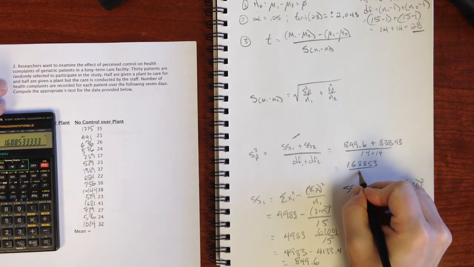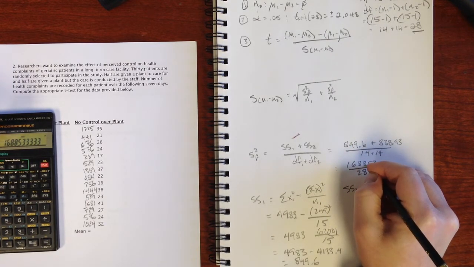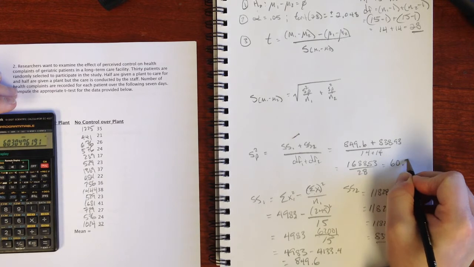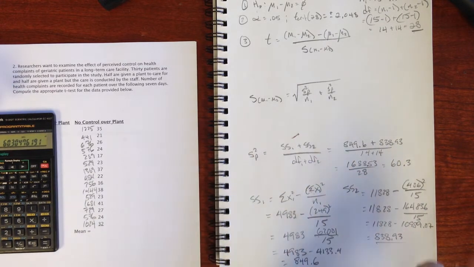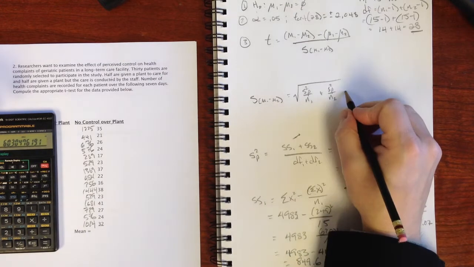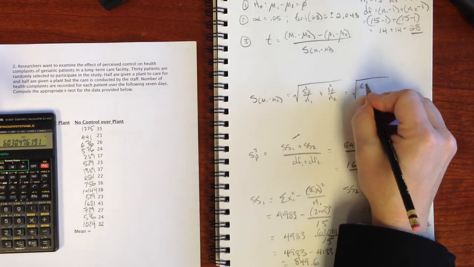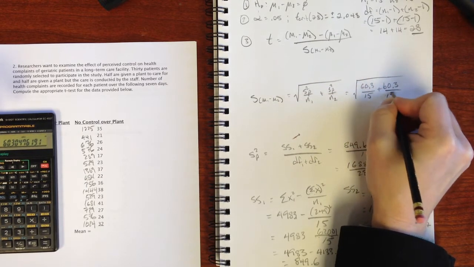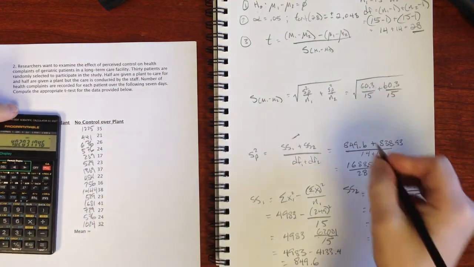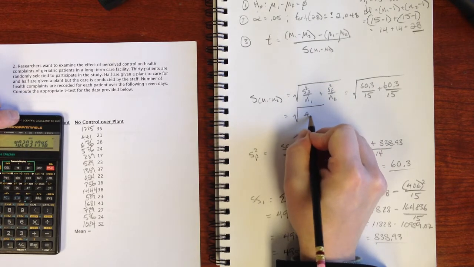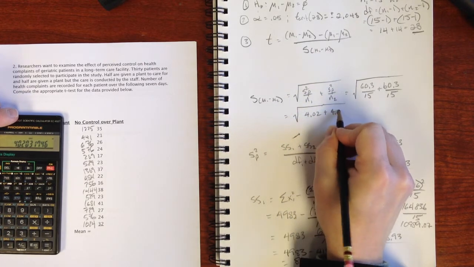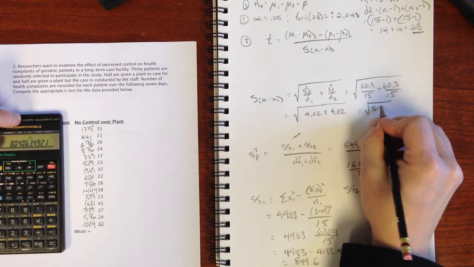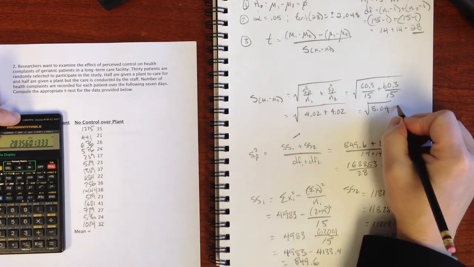1688.53 divided by 28 is 60.3 with rounding. Okay, that's our pooled variance. We can plug this in, 60.3, and chug along. 60.3 divided by 15 plus 60.3 divided by 15. I get the square root of 4.02 plus 4.02, or the square root of 8.04, which is 2.84.